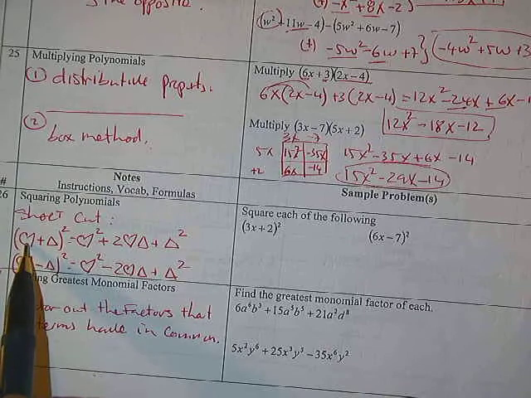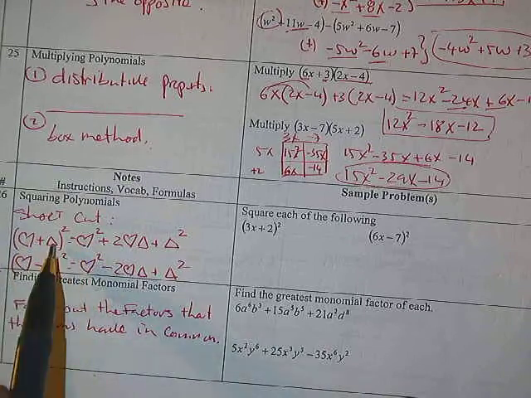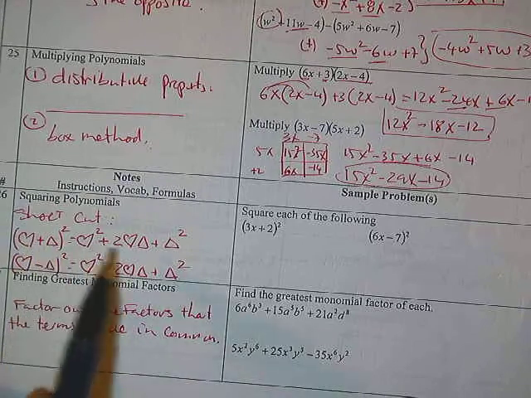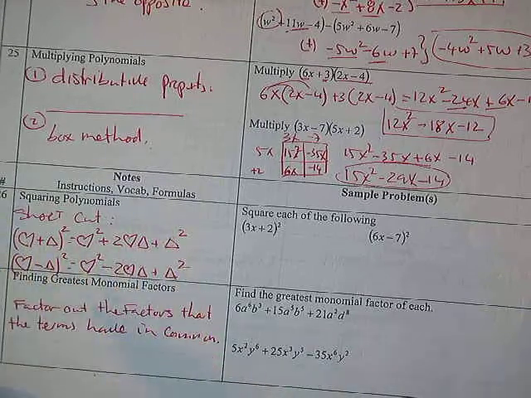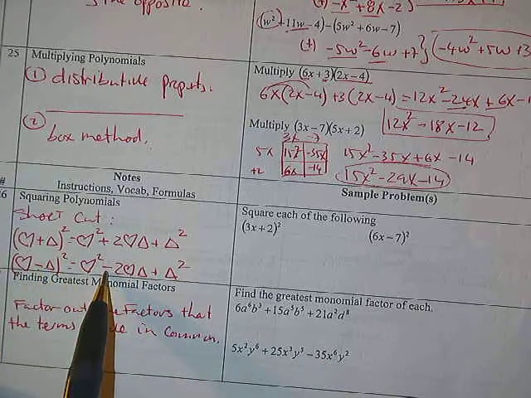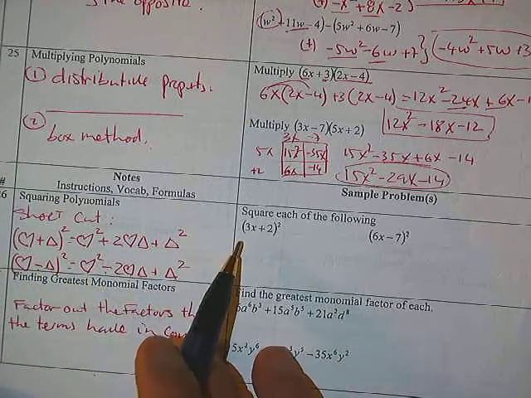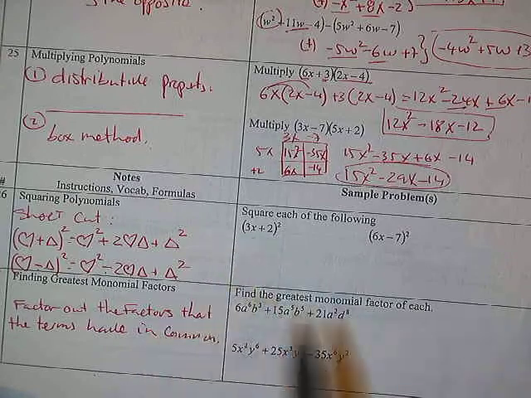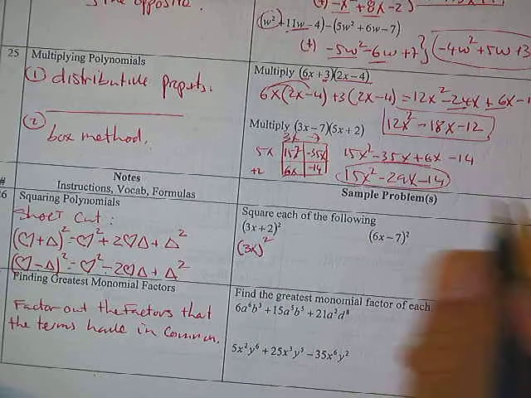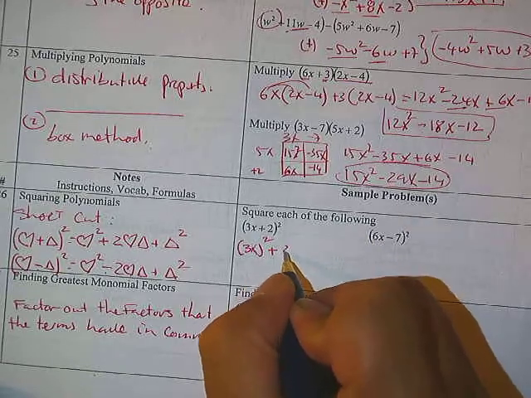So this is a squaring of polynomials. You can use the previous method to multiply these out, or you can use a shortcut. It's all the same. So here's the pattern for the shortcut. We have heart plus triangle quantity squared. You're going to square the first, like this over here. Then you square the last, that's this over here. And then you multiply this times 2. That's right there. There's your shortcut.